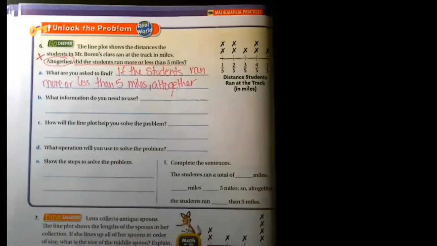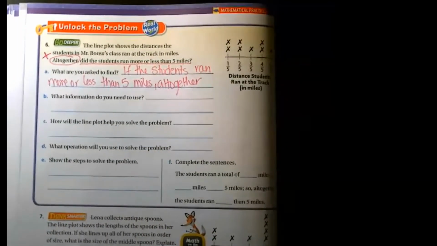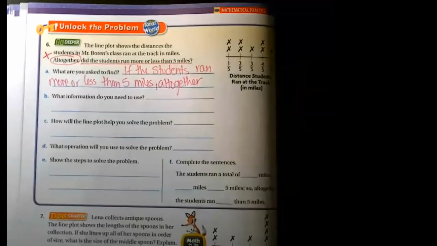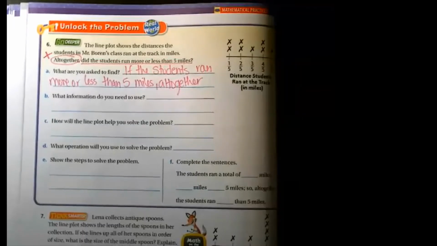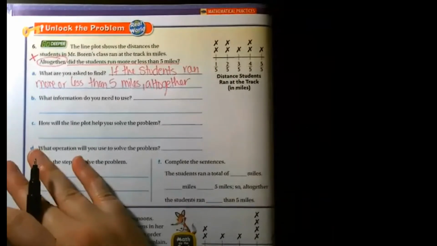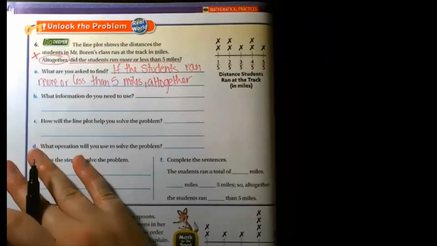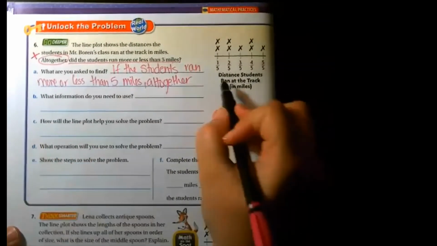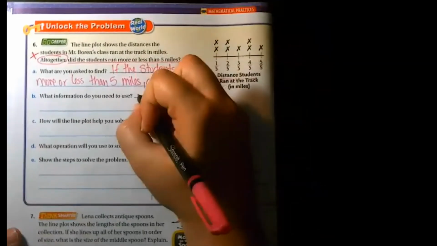Part B asks us, what information do you need to use? So what would be some good information that they gave us that we need to use? Good, we need to know the distance the students ran, right? We can't tell if they've ran more than 5 miles or less than 5 miles. We don't know what they've run to begin with. So we need to know the distance.